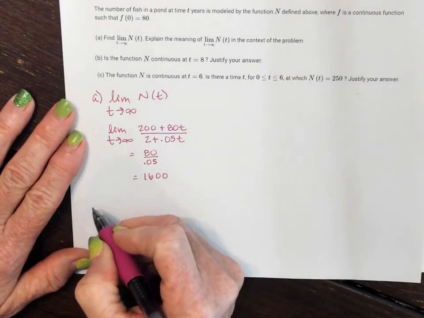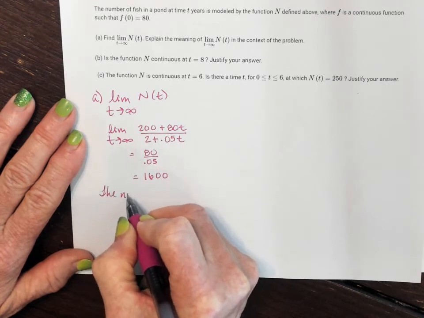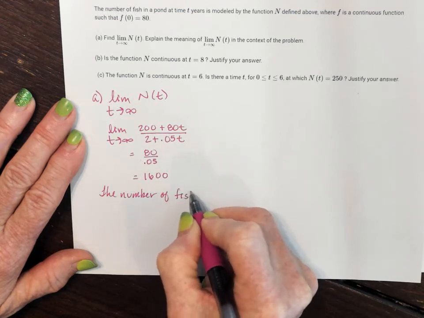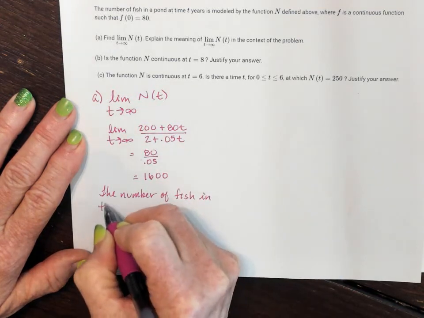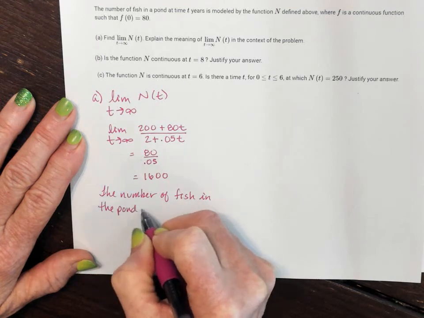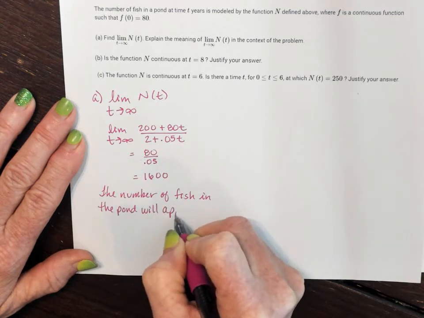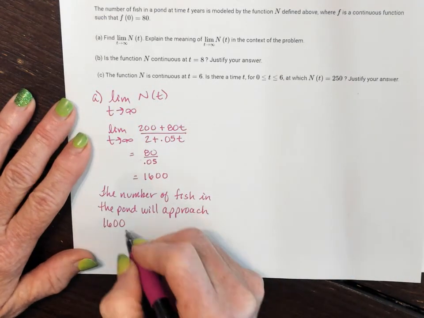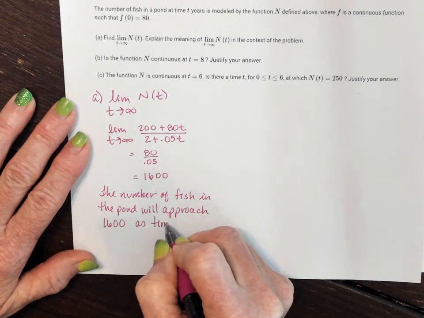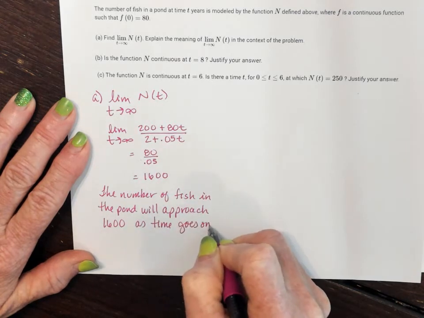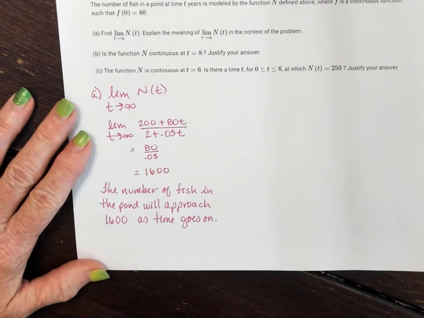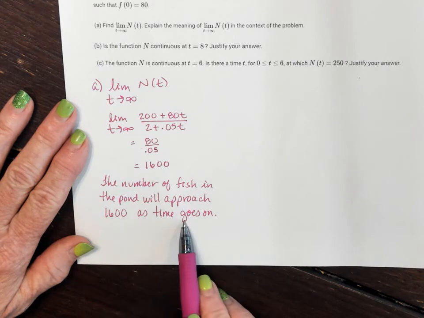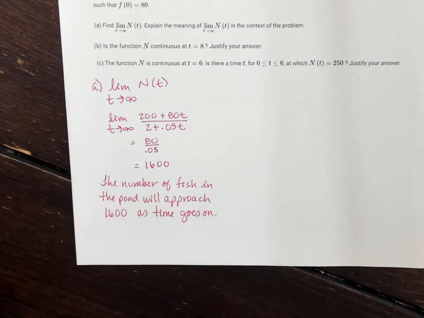So in the context of the problem, the number of fish in the pond will approach 1600 as time goes on. So you need to address both pieces. You need to address the numerical value, what the function addresses, and then you need to address that time piece, that time goes on.